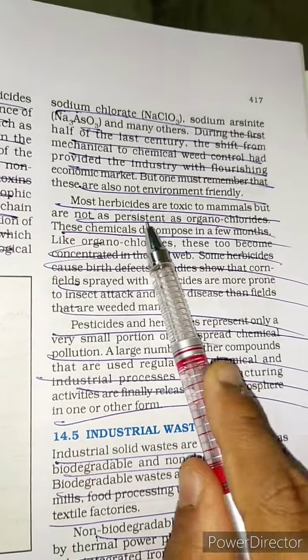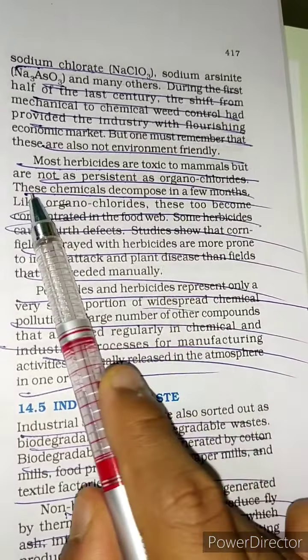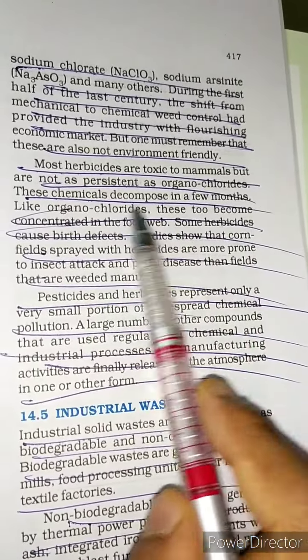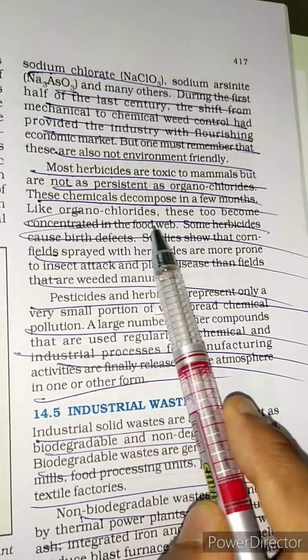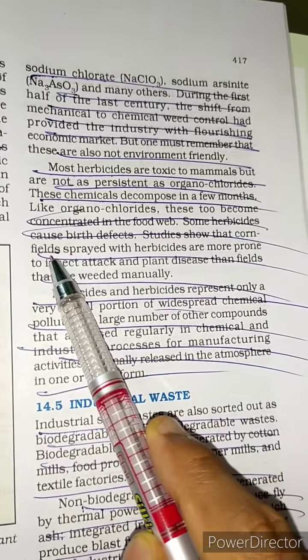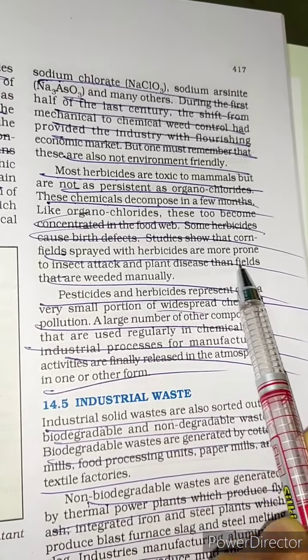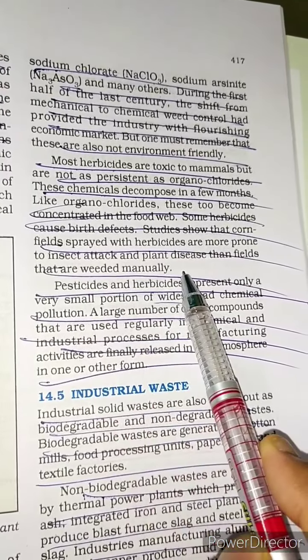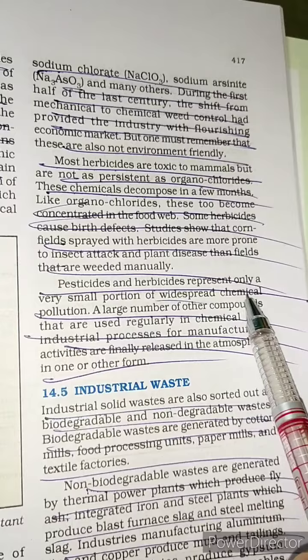Most herbicides are toxic to mammals but are not as persistent as organochlorides. These chemicals decompose in a few months, unlike organochlorides. This too becomes concentrated in the food web. Some herbicides cause bird defects. Studies show that the cornfields sprayed with herbicides are more prone to insect attack and plant disease than fields that are weeded manually. Pesticides and herbicides represent only a very small proportion of widespread chemical pollution.